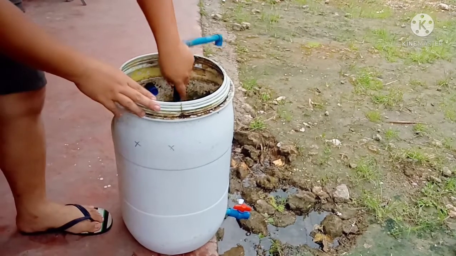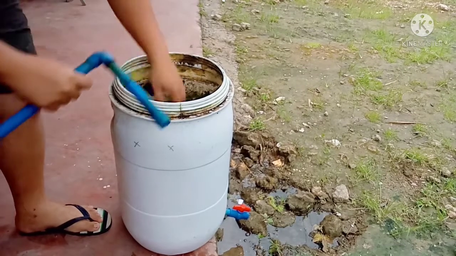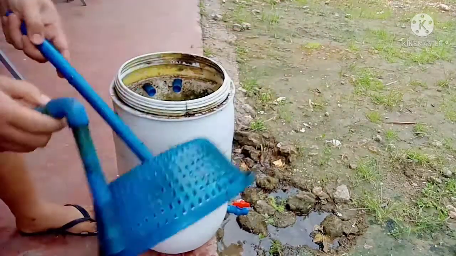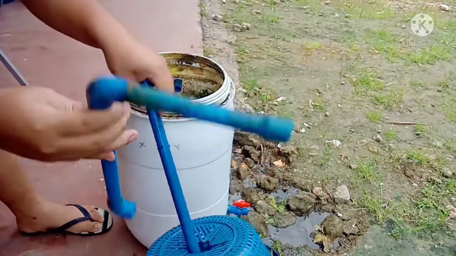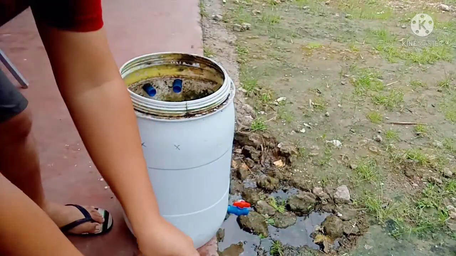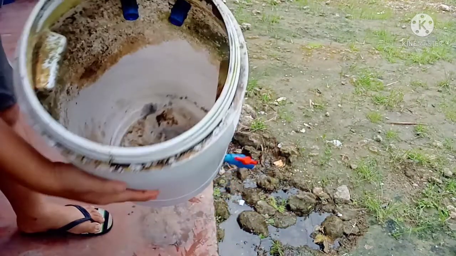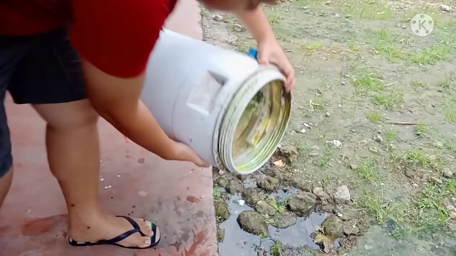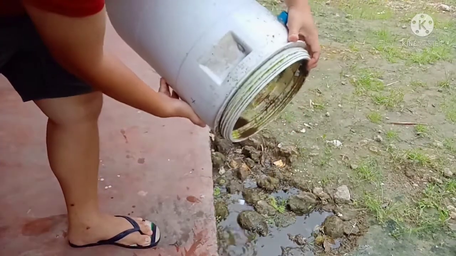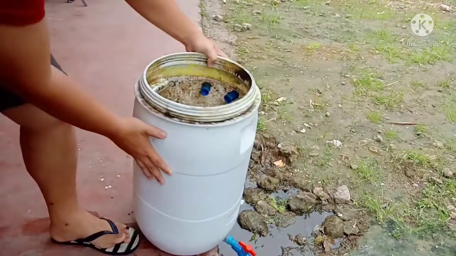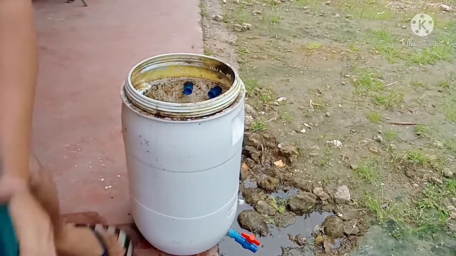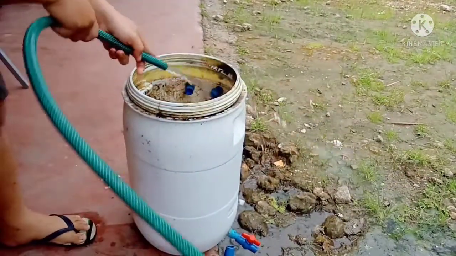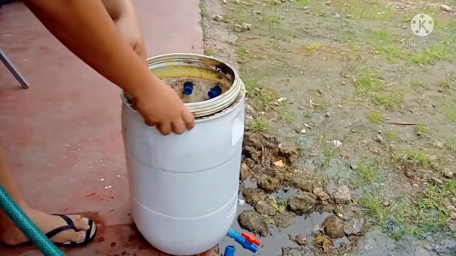Now let's remove the parts inside our filter chamber, our filter container. These are actually the parts in them, and we're also going to clean this up, and also the inside right there, a lot of waste. That's a lot of waste. Now we're going to use a water hose to remove the waste inside.